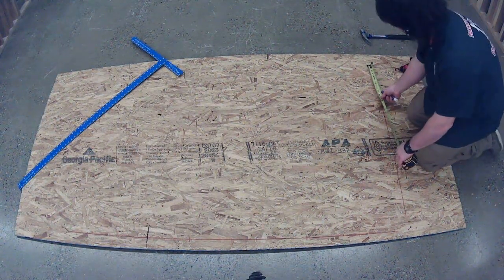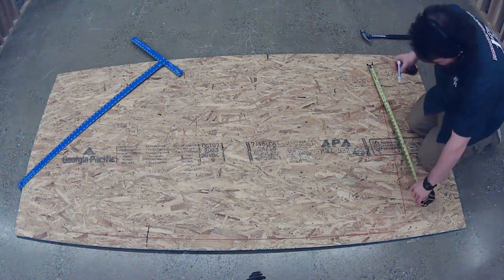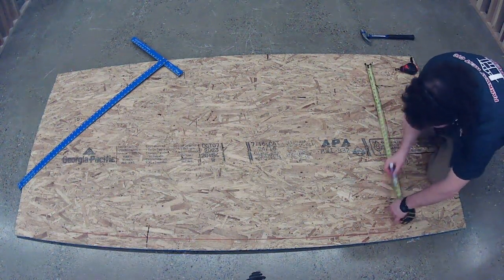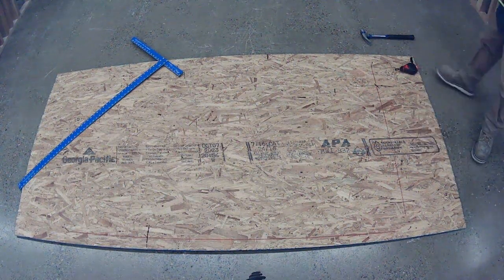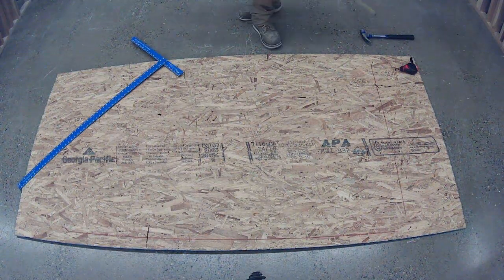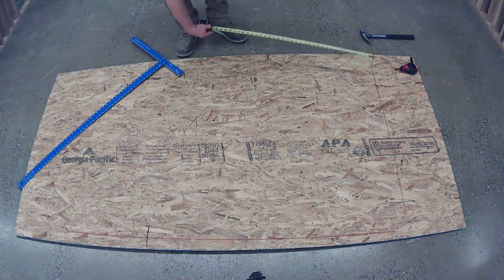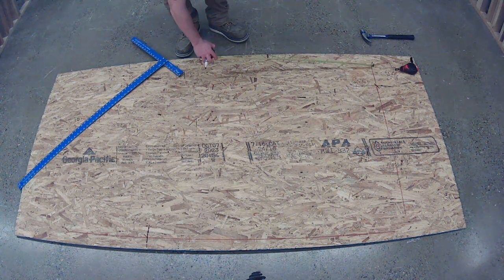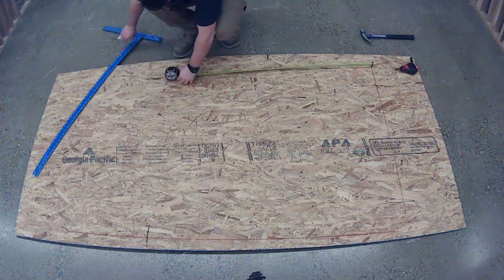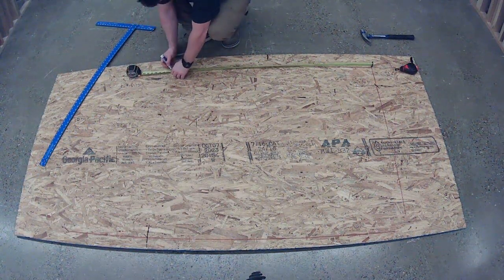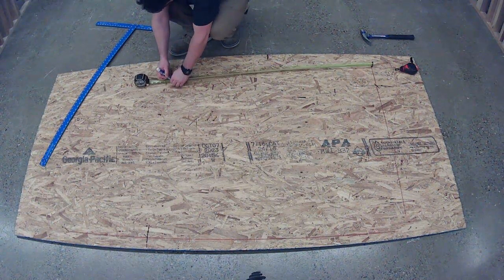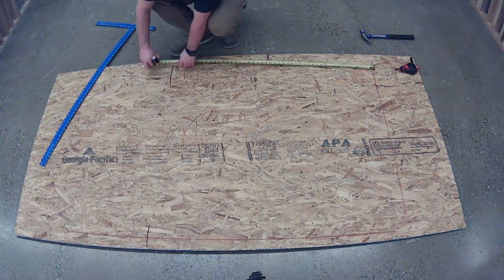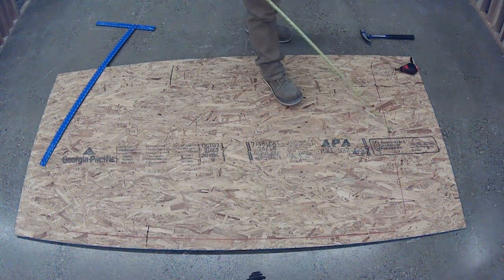I need to take 3 foot this way. Four foot this way. All right. And so this is the known line.